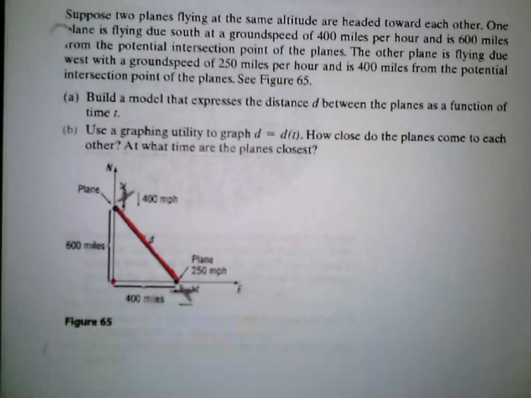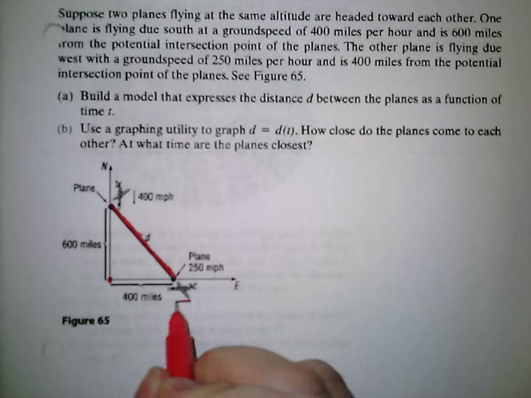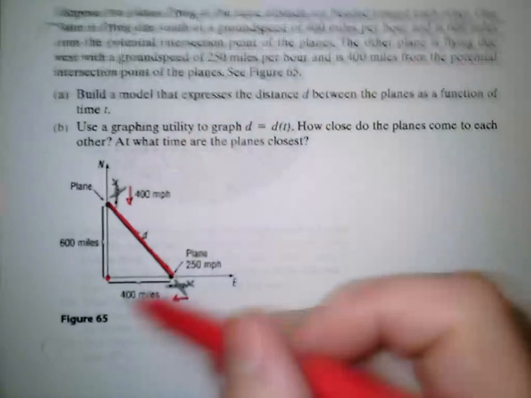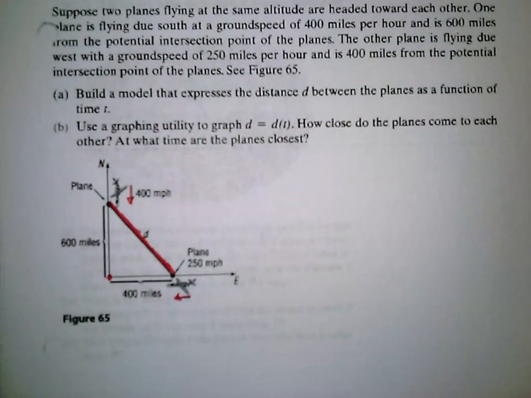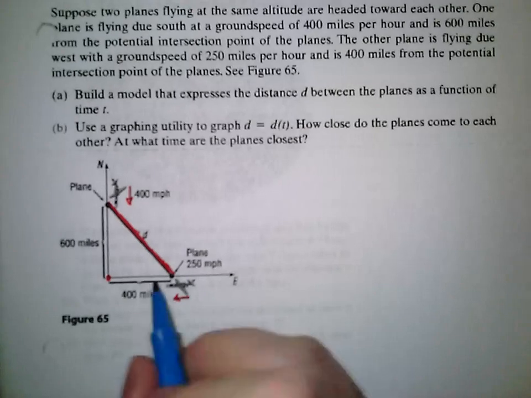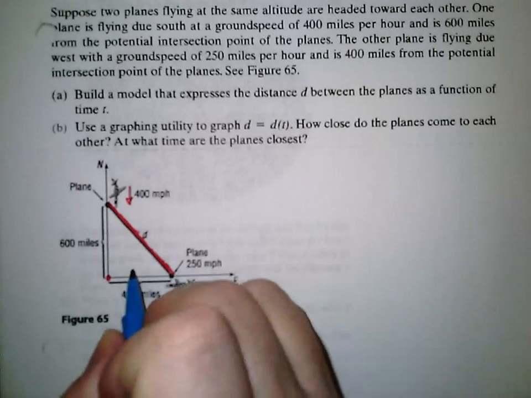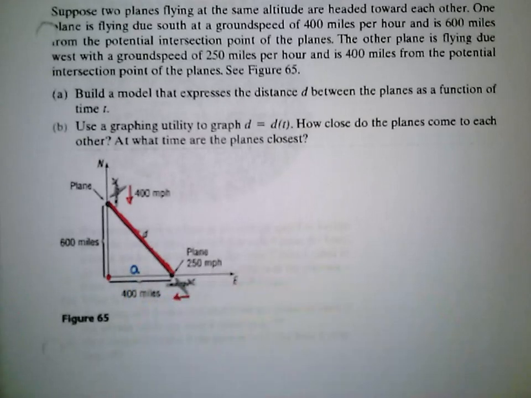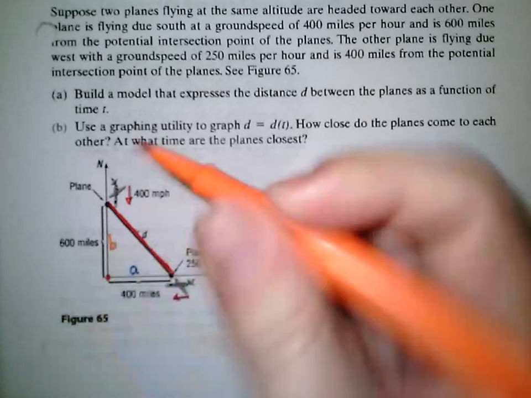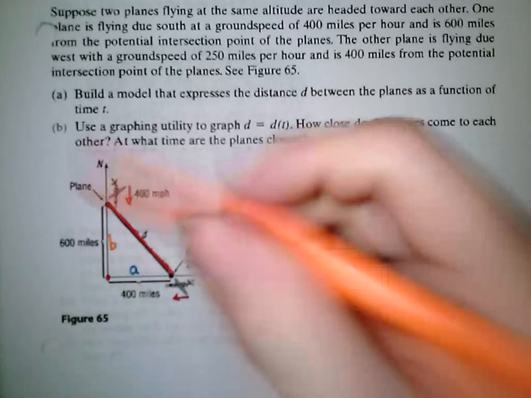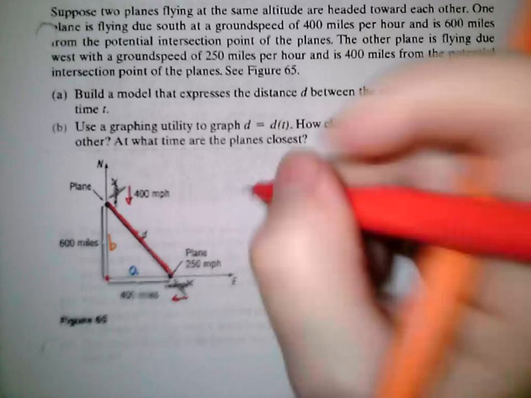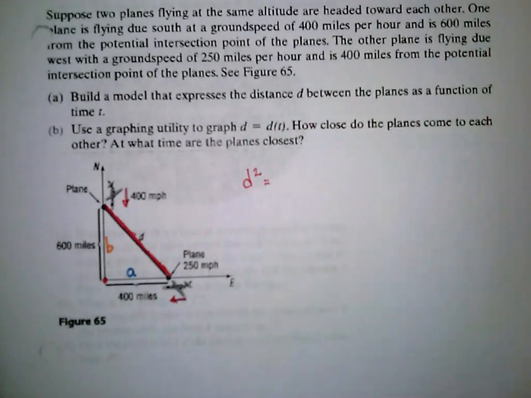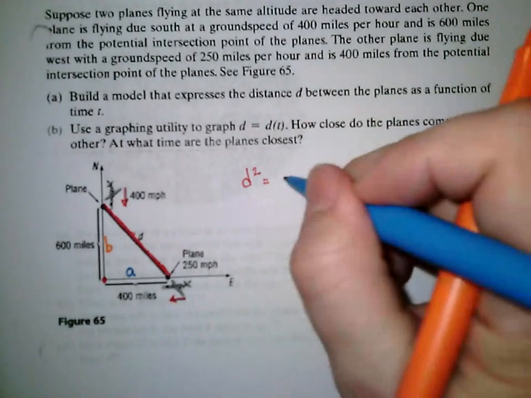That's where they might crash into each other, because this plane is headed this direction, this plane is headed this direction, and they're on a collision course. The distance between those two planes, I'll label this A, and I'll label this B. Those are the three sides of our right triangle. So distance squared is going to be equal to A squared plus B squared.